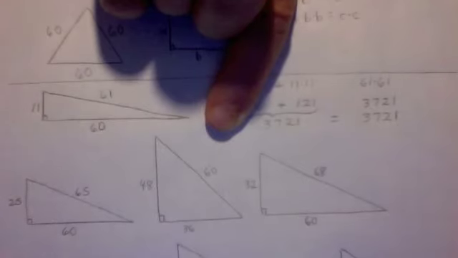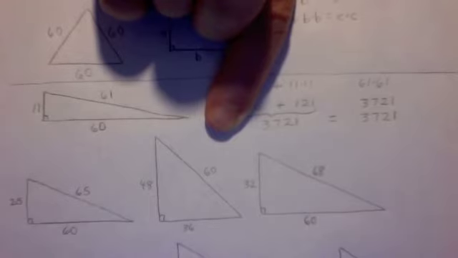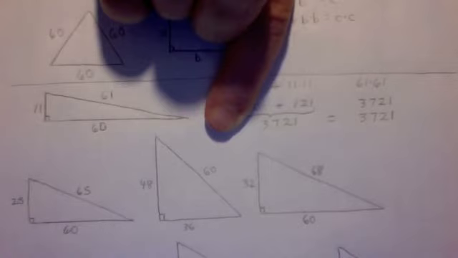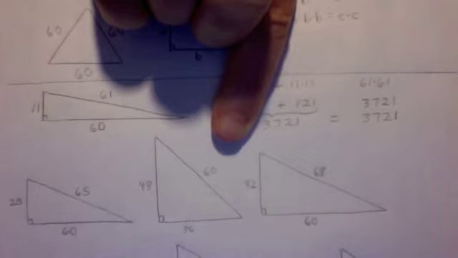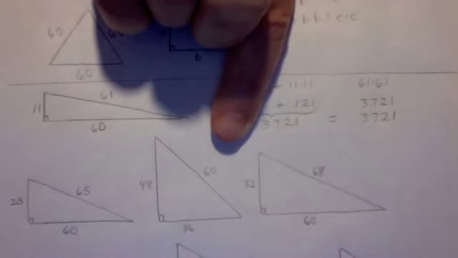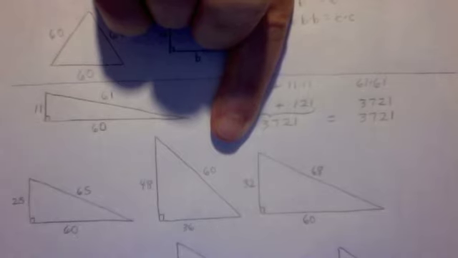The longest side of a right triangle is called the hypotenuse, and I think it's interesting that of all 13 of these groups of three numbers, in only one of them is 60 the hypotenuse, that is the longest side, and that's this one: 36, 48, 60. In all of the others, 60 is one of the legs, that is one of the two shorter sides, one of the two sides that form the right angle.